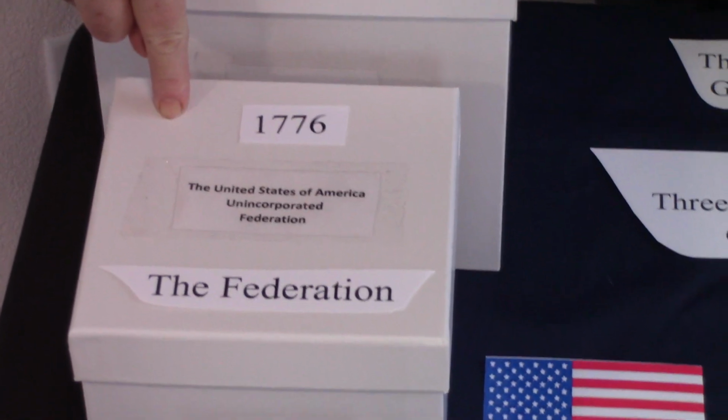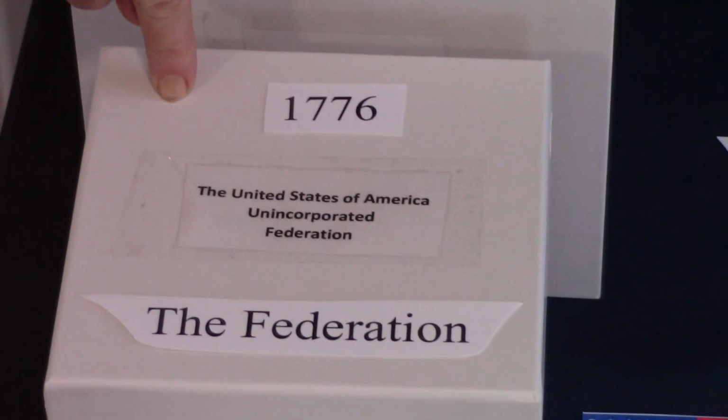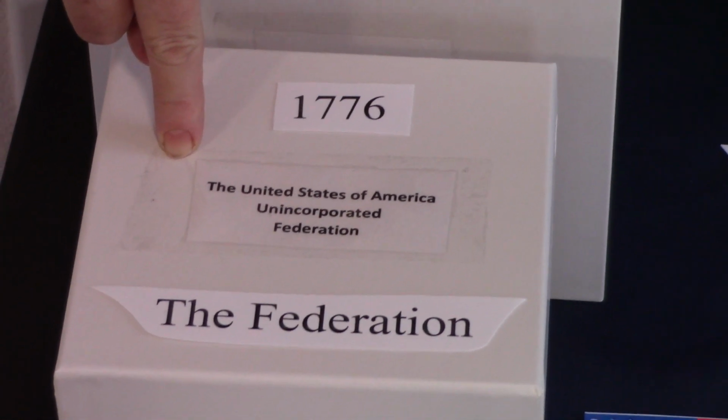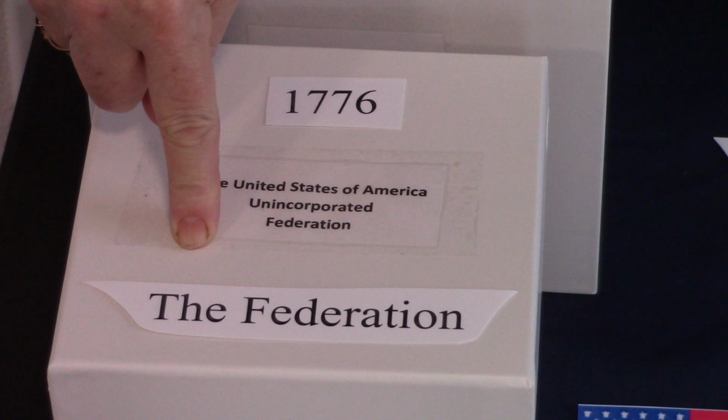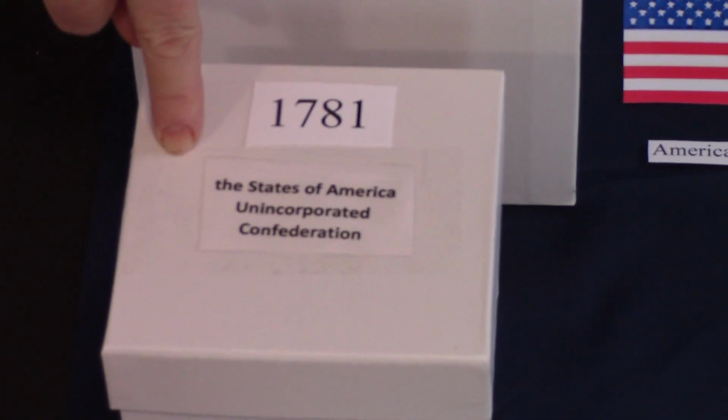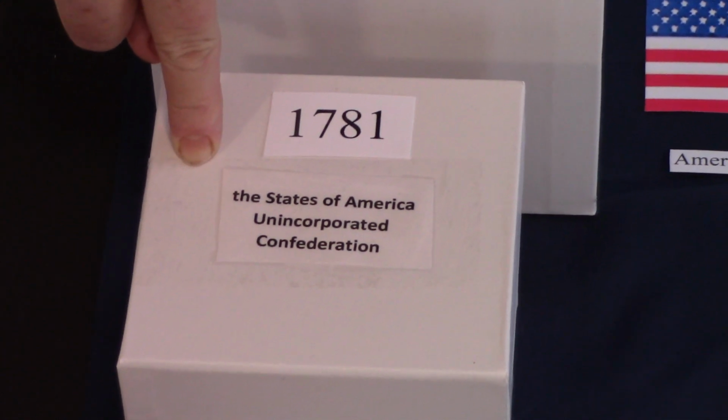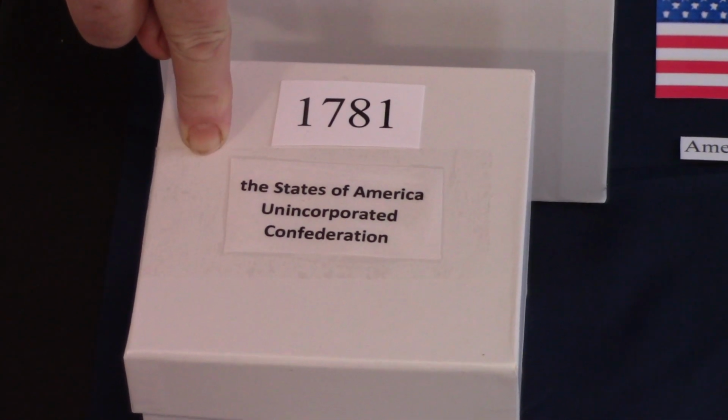Then we have, in 1776 also, the United States of America unincorporated, our Federation. And finally, in 1781, we have the States of America unincorporated, the Confederation.